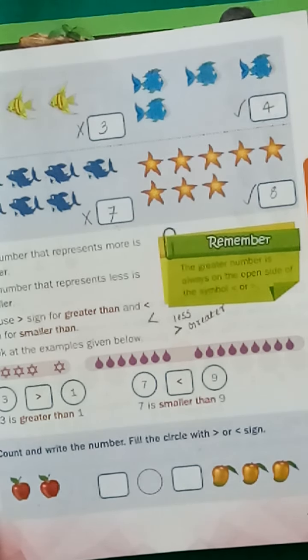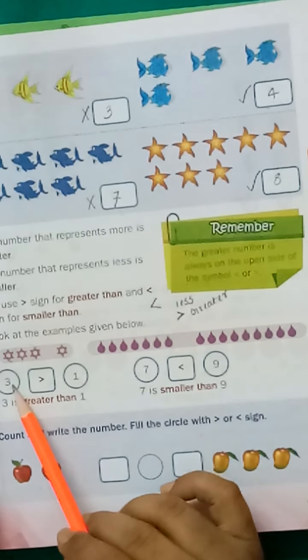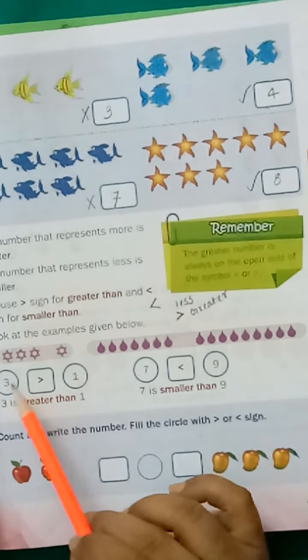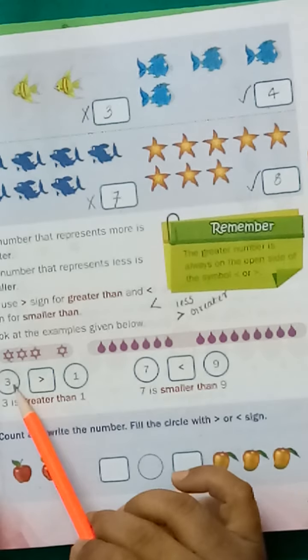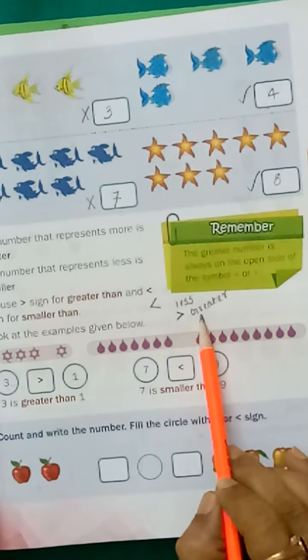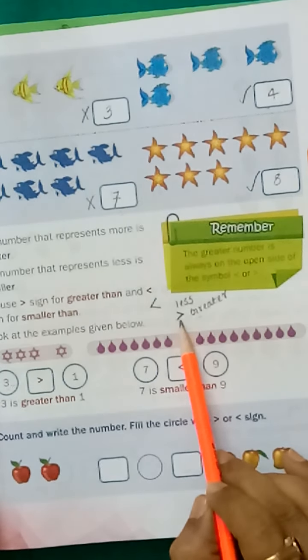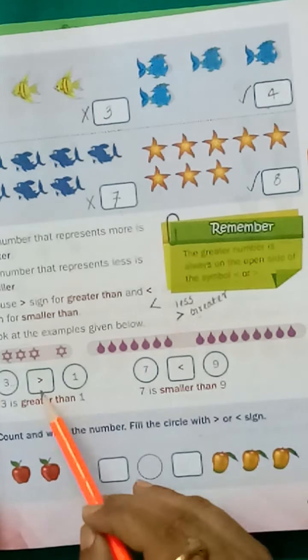Now which is greater? Is 3 bigger or smaller than 1? 3 is the bigger one. Correct or not? That's why, bigger means what I said? Greater. Like this symbol. So they kept it like this.